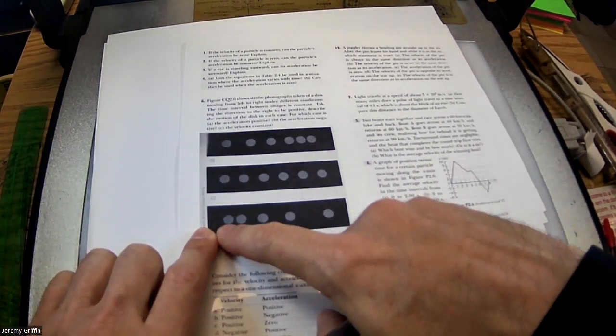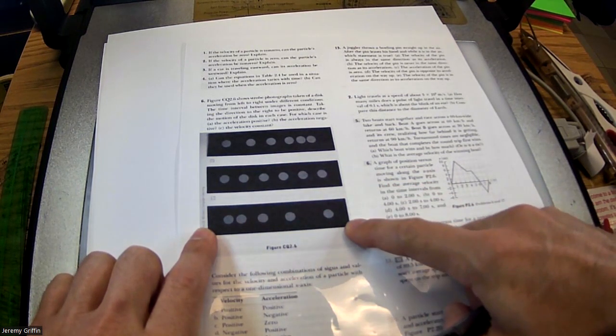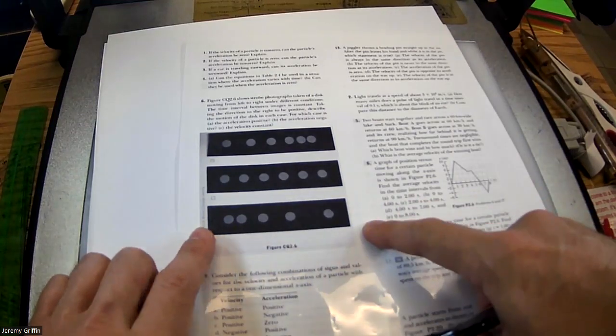And then how about this last one? Got positive velocity left to right, but what's the acceleration? Also positive. Because you see it's speeding up in the forward direction.